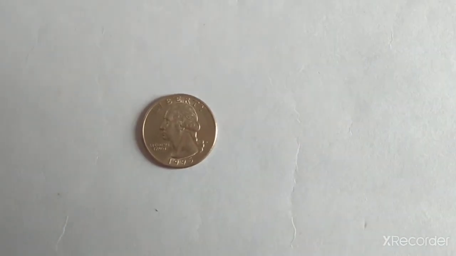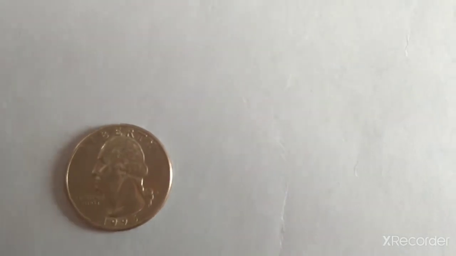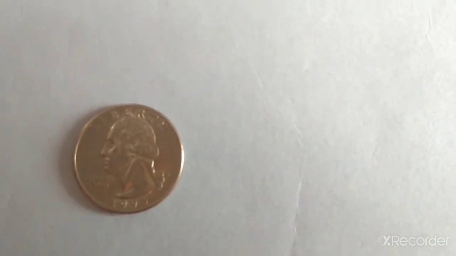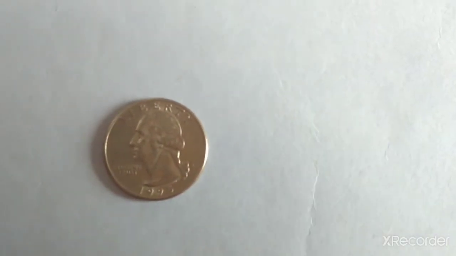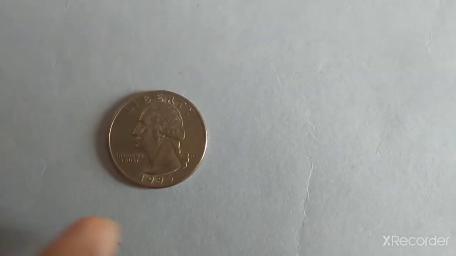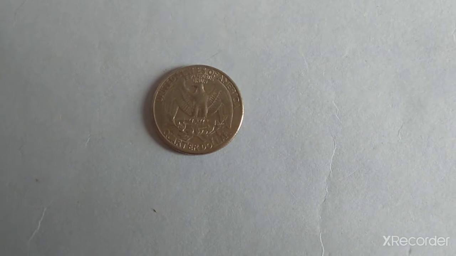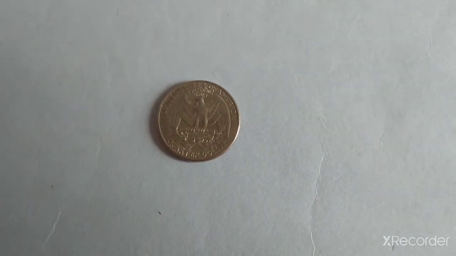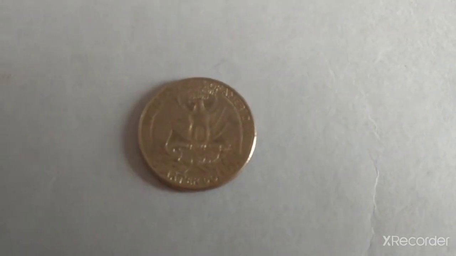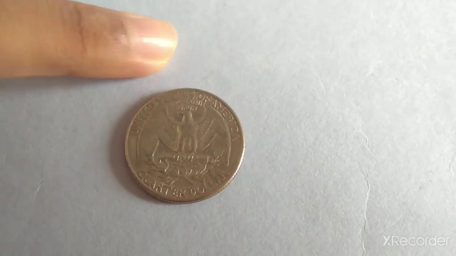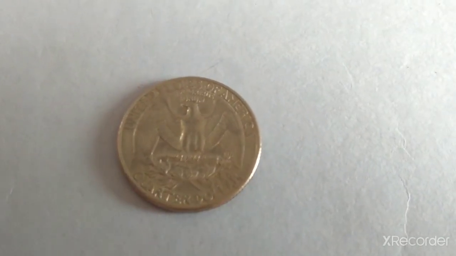Next we have the quarter dollar or 25 cents. This coin has George Washington in front of it, and in the back I wasn't lucky enough to find what it is. It's probably a coat of arms. There's United States written there and quarter dollar written here.